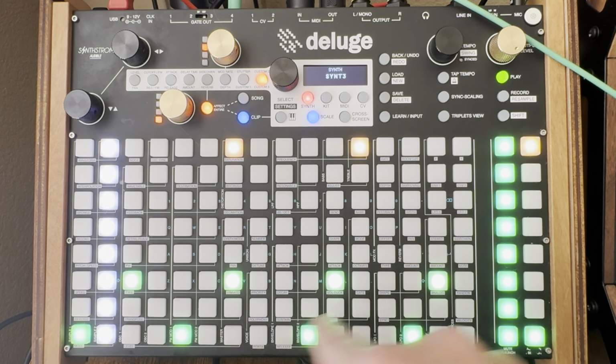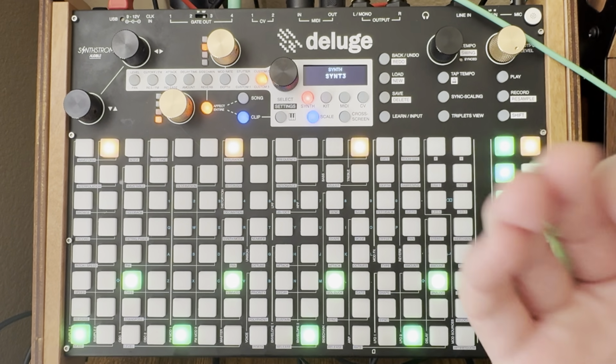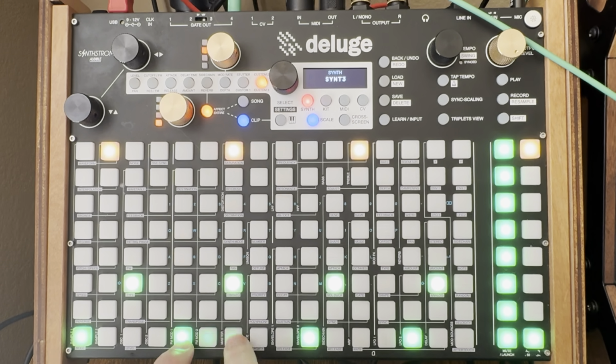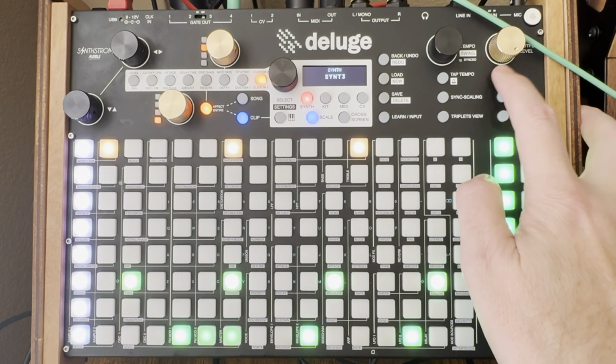All right, so the first thing I'm going to do now to get that kind of slide effect that the 303 is known for, you got to have the notes overlap a little bit. So let's see if we can get something going there.